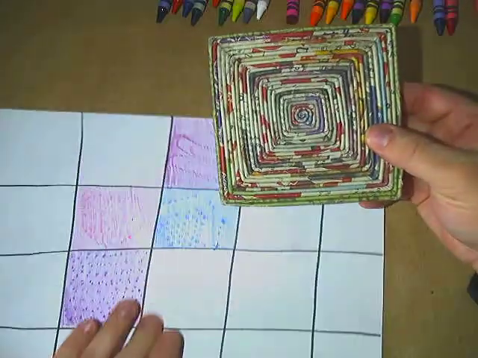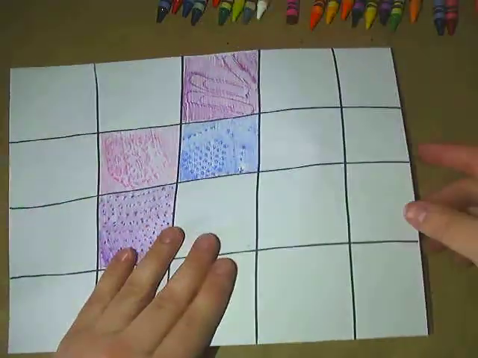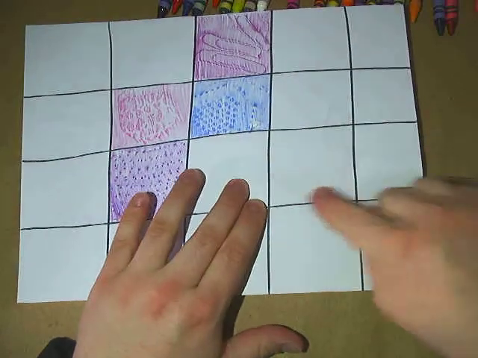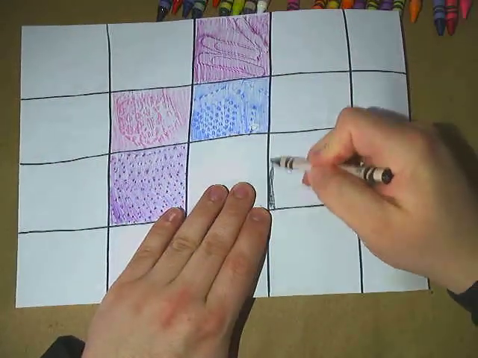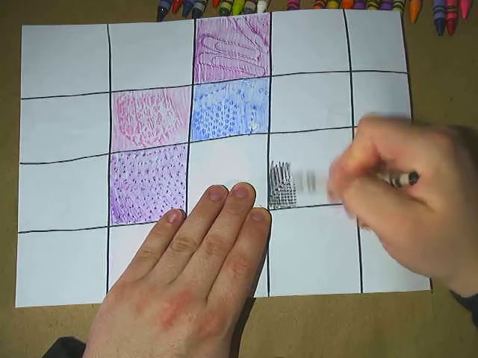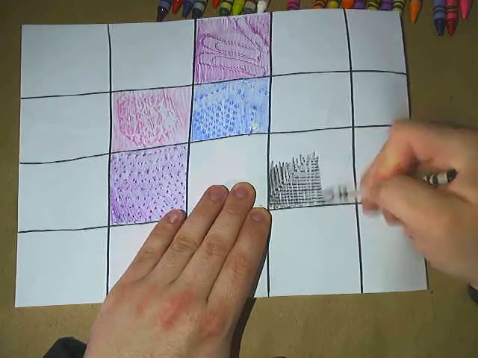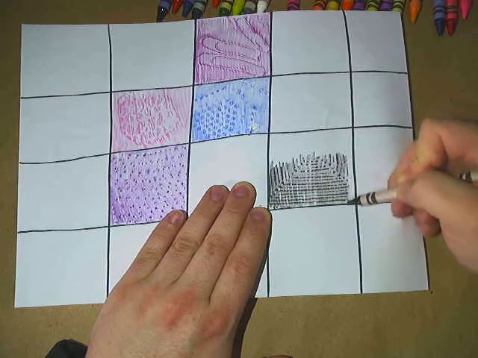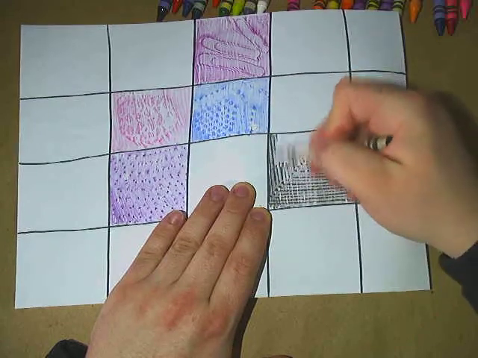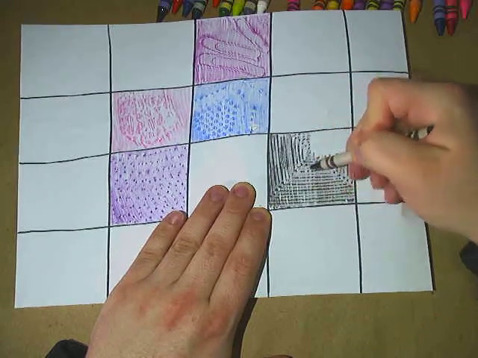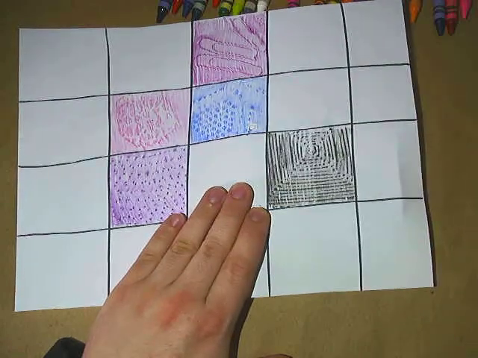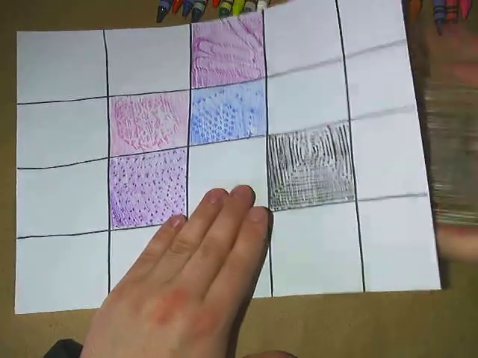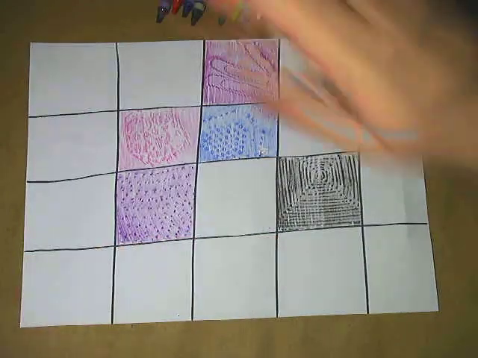I found this neat lid to a box, and it's actually made out of recycled newspaper. Let's see what kind of texture this makes. I want to feel. It's right underneath my section. And there you can see that pattern.